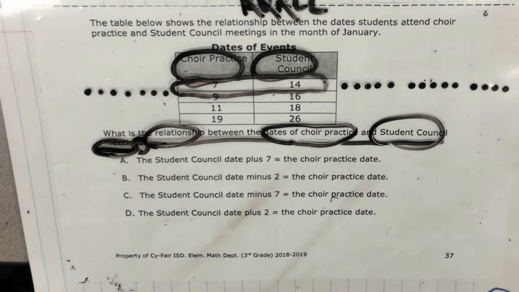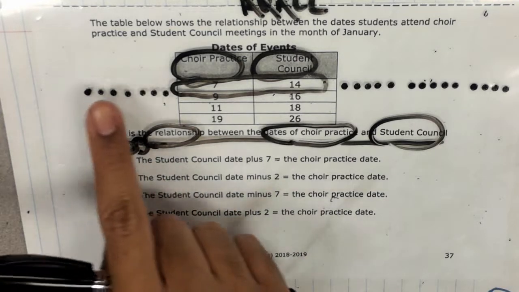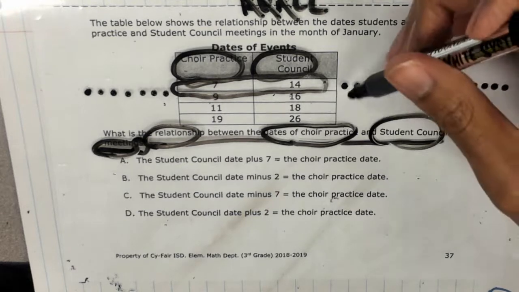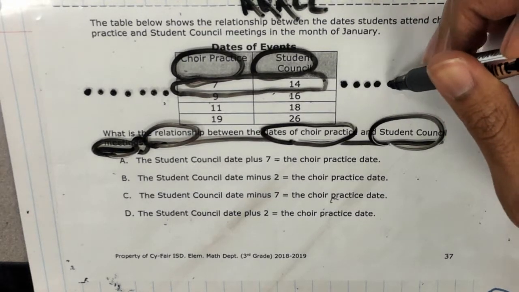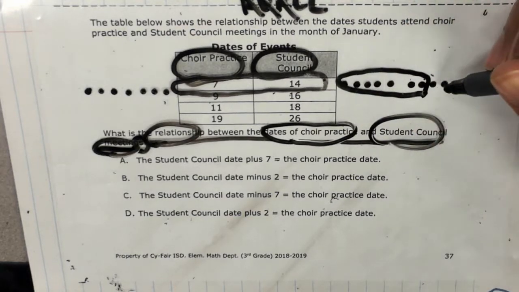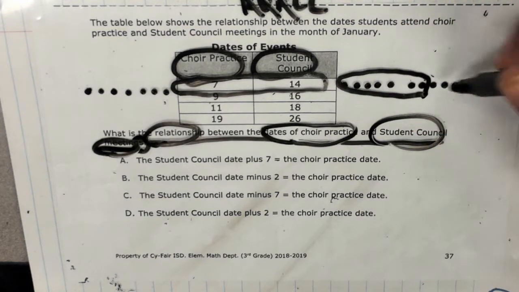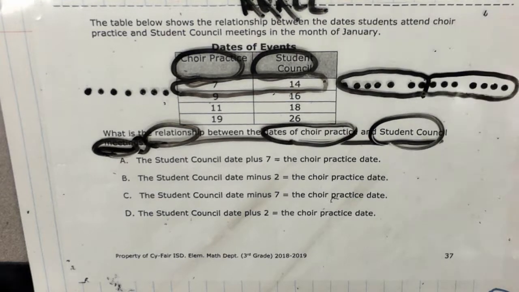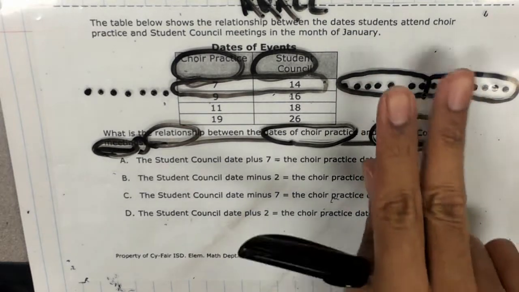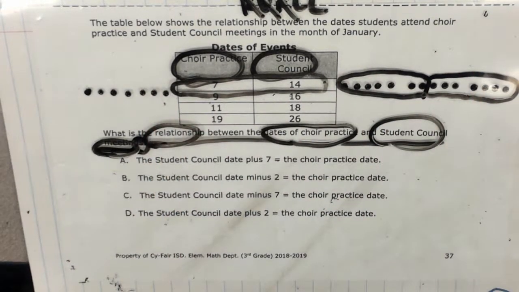So now we have to make our groups. We have to make groups of 7 since that's a small number. Let's make groups of 7 over here. 1, 2, 3, 4, 5, 6, 7. 1, 2, 3, 4, 5, 6, 7. How many groups of 7 did we make over here? We made 2 groups of 7. So how many times bigger is 14 than 7? Well, it's 1 time, 2 times bigger than 7.